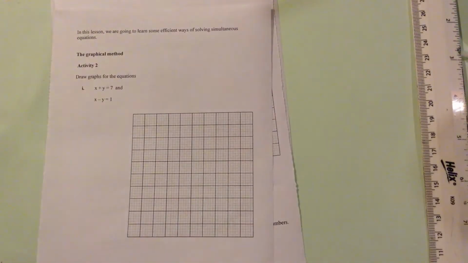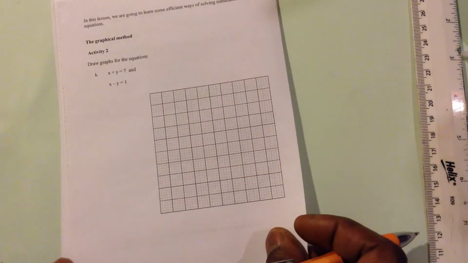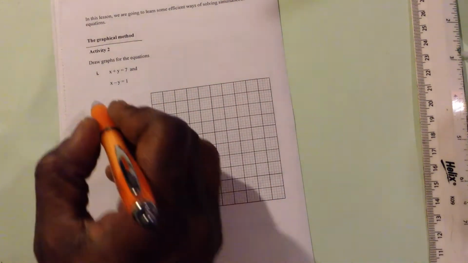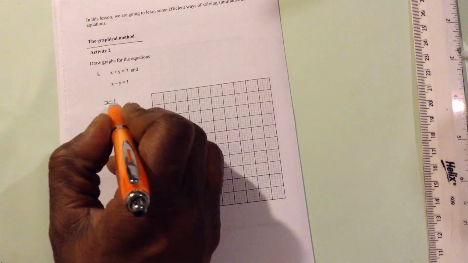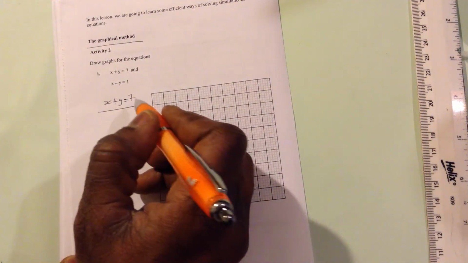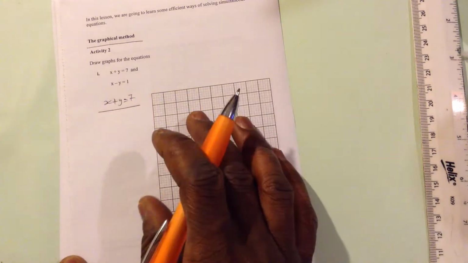We could also use a graphical method to solve the same equations. So the next thing we're going to look at is the graphical method. With this method, we need to draw graphs of both equations on the same grid. So let's start with x add y equals 7. I'm going to use the intercepts method to draw those graphs.